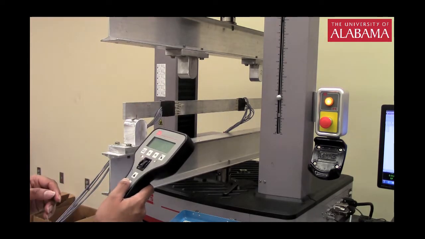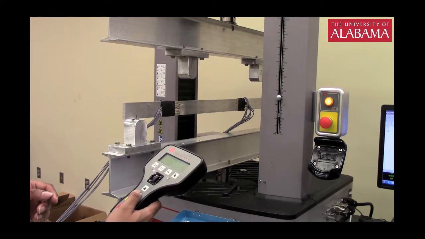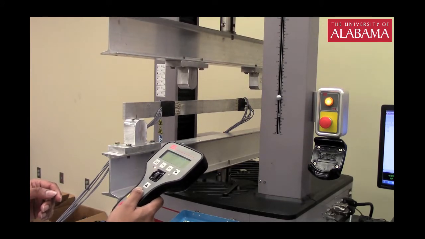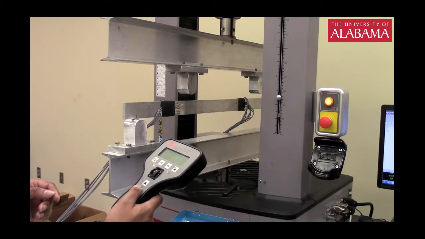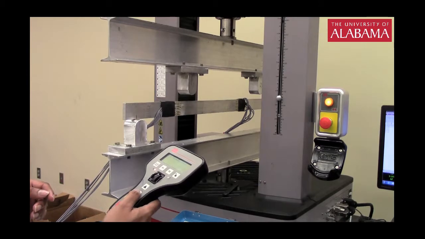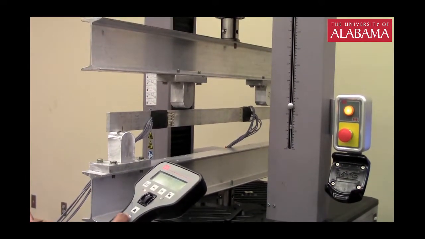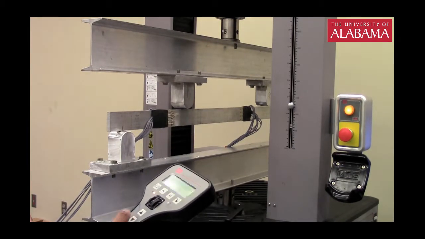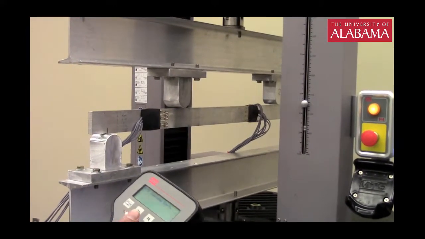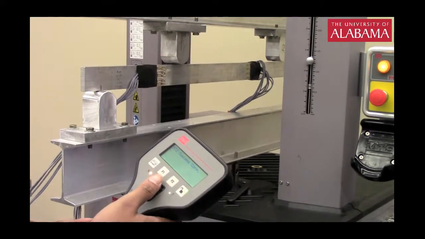You're going to have to bring that head down really slowly. I recommend that you use the coarse displacement button first. So we are trying to bring it down, but don't let the loads touch the beam with the coarse displacement button. Bring it as close as possible to the beam. Okay, so once you have come very close to the beam, switch over to the fine button.